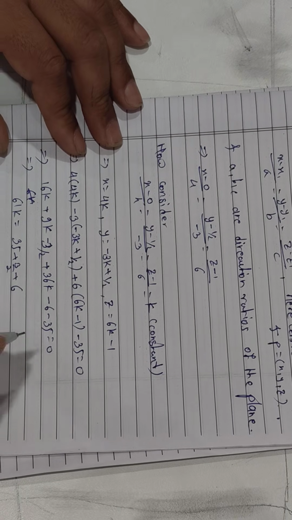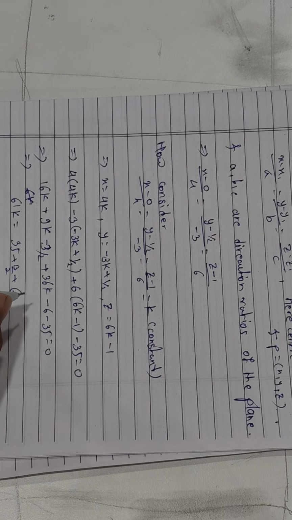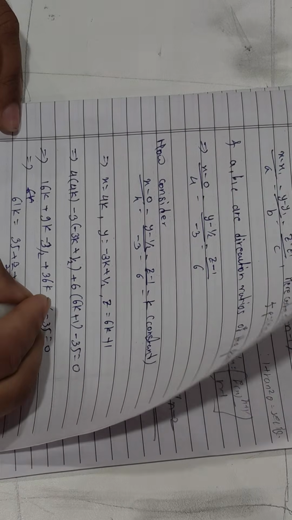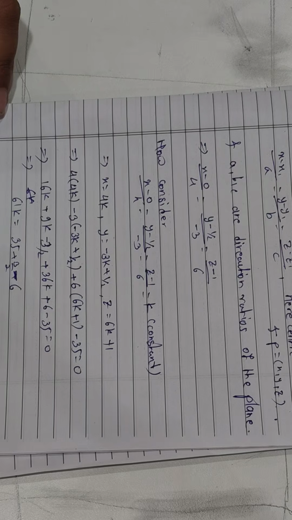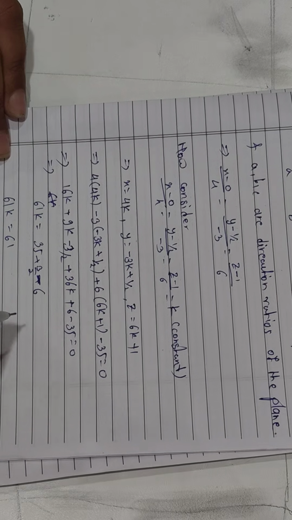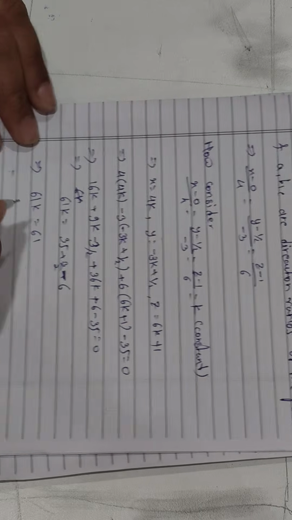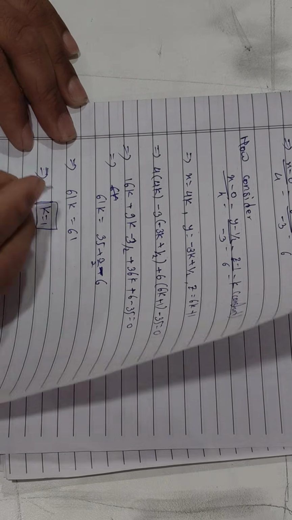So 61k equals 61, which implies k equals 1.